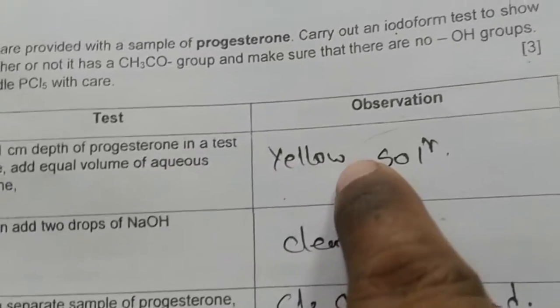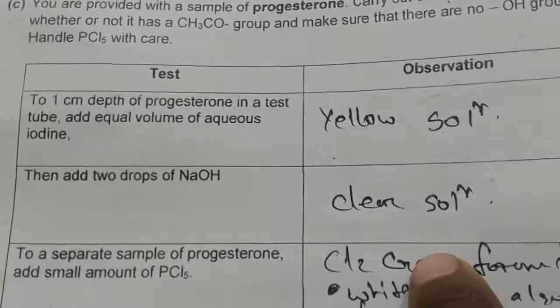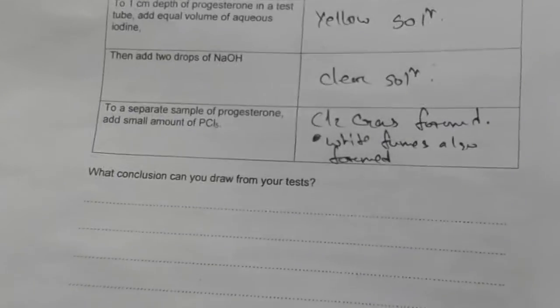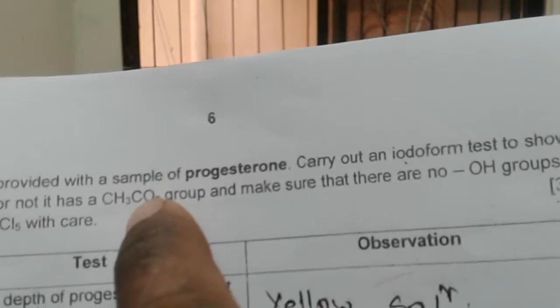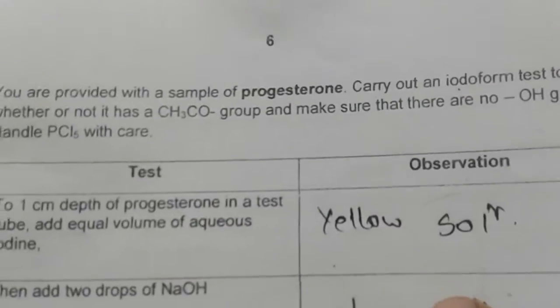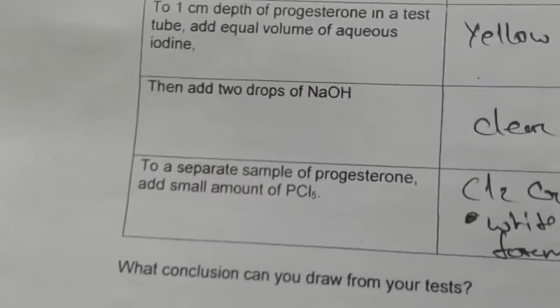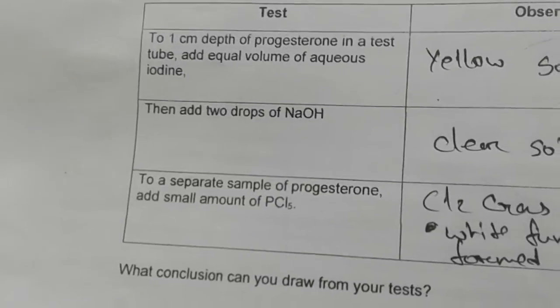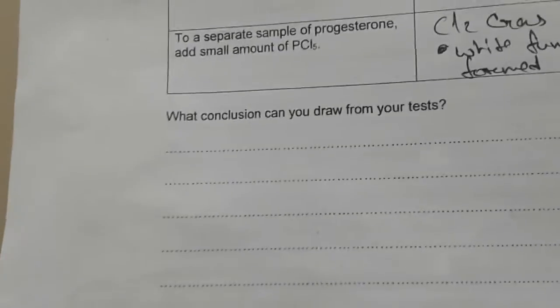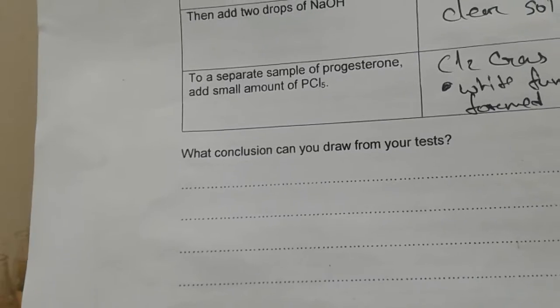So the conclusion that can be drawn from the test: a yellow solution, yellow precipitate. The test tubes were not clean properly, so it will be a yellow precipitate here, solution here, and PCl5 no change. So the progesterone does not contain any hydroxyl group, but instead it contains the CH3CO group. Due to the presence of the CH3CO group there is a change, and the OH group is not present, so with PCl5 there must be no change. This has to be written over here. All right. So that's all for the solving of the mock paper of identification of ions. Thank you.